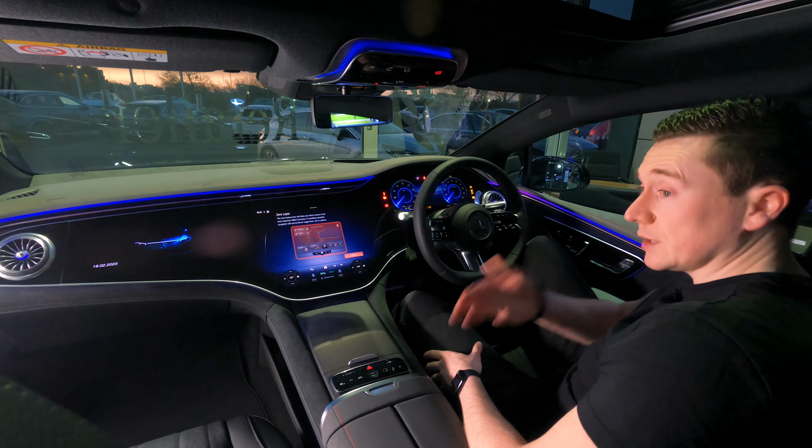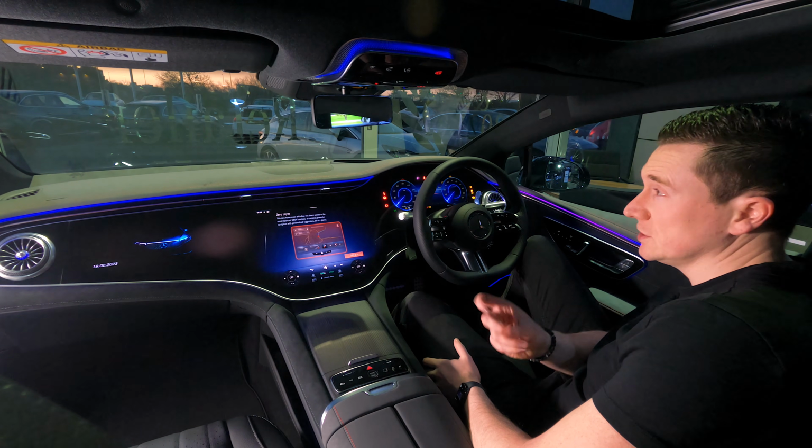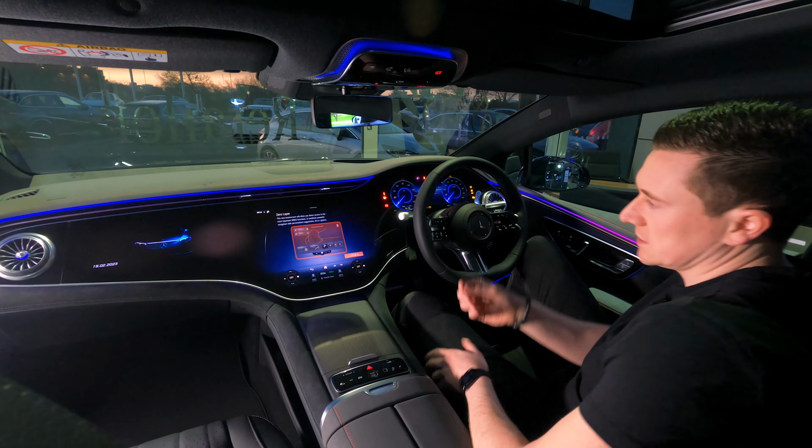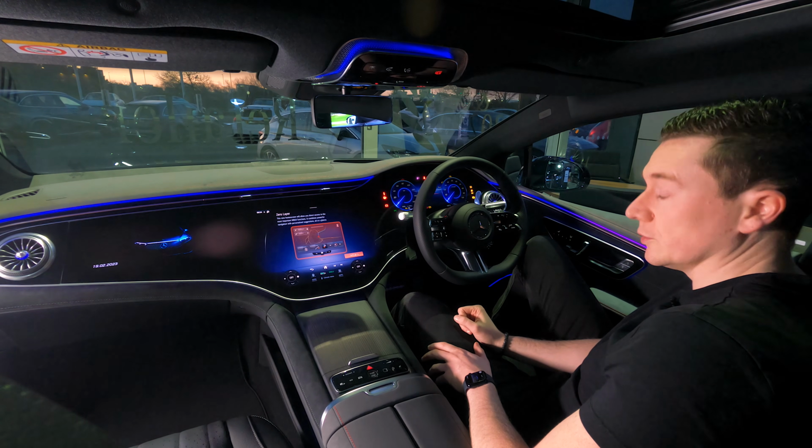So it's very, very clever. Now the previous system did have suggestions, but it was kind of down the page a bit, whereas this is a more prominent feature on this new multimedia system.